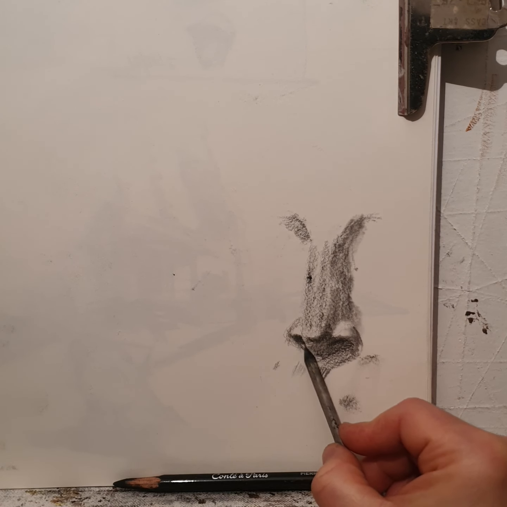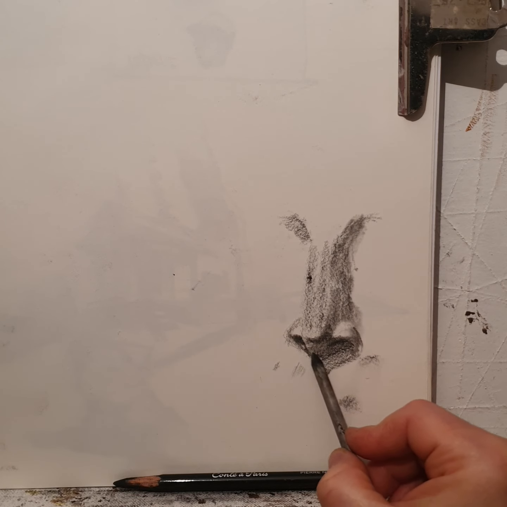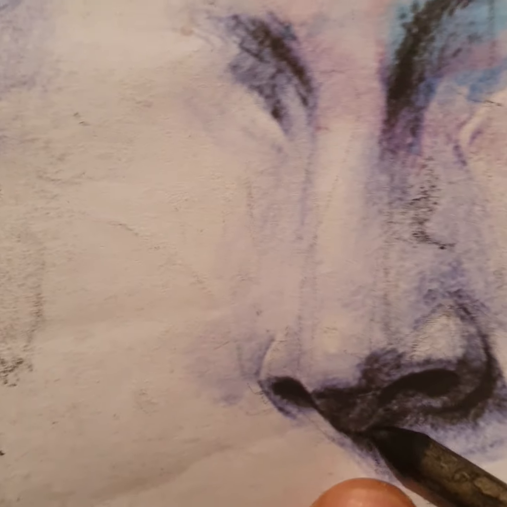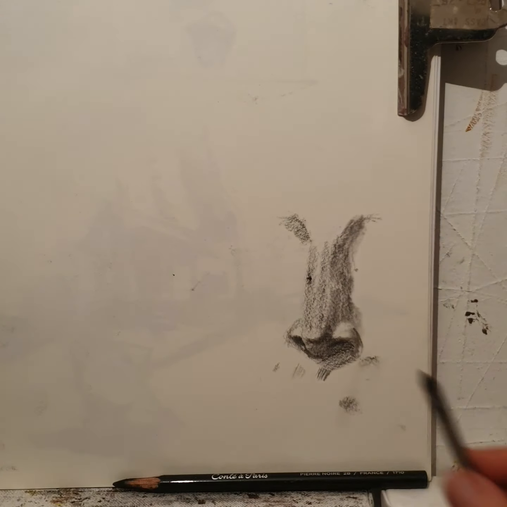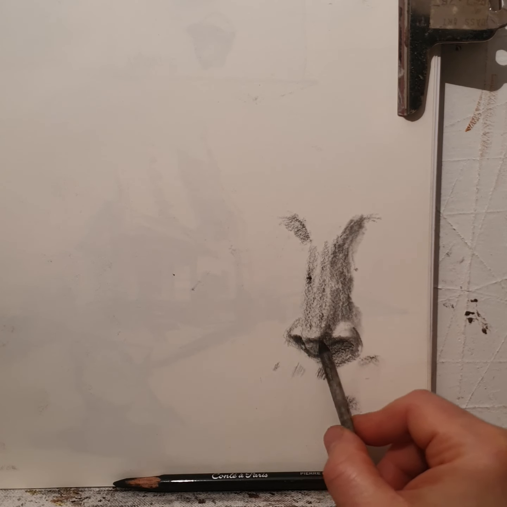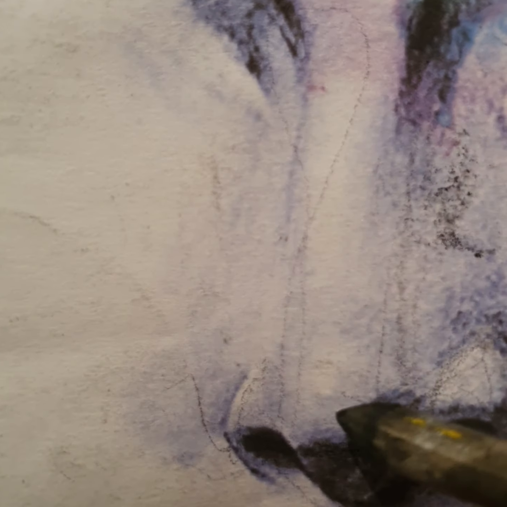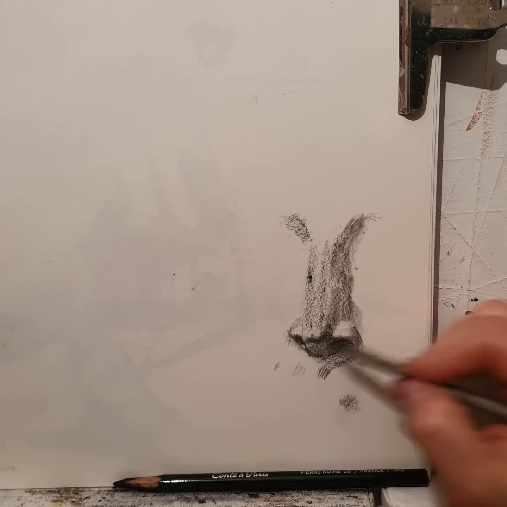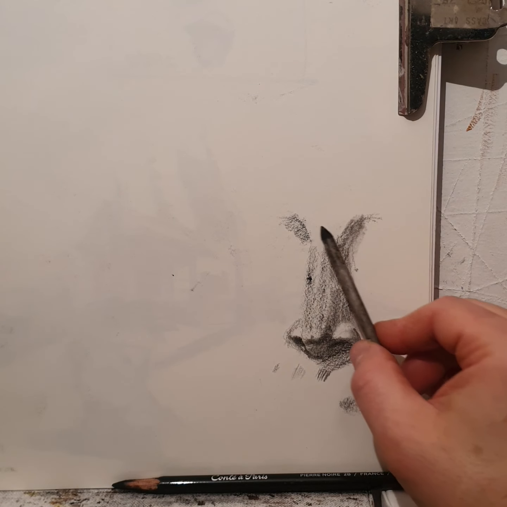And re-emphasizing this, which is the nostril here. And a little bit of that shadow that we were talking about earlier on, that middle shadow. It looks like the nose has got a slight bend in the middle. Make it a beautiful nose.